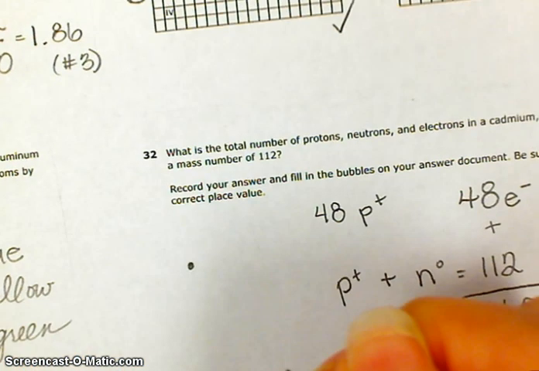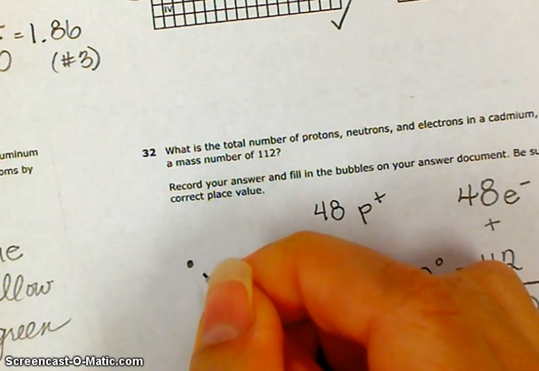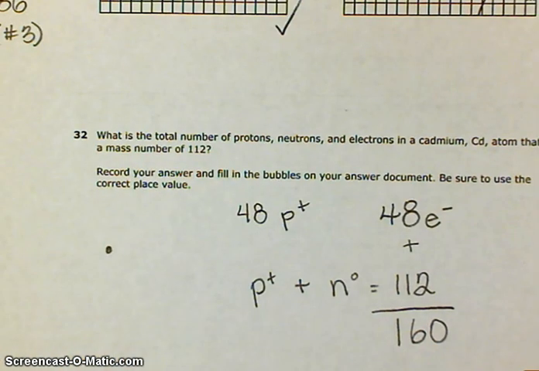So that I know you're listening, write down right over here that unless you're told differently, assume the atom is neutral.